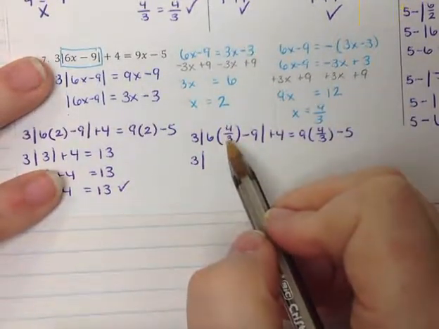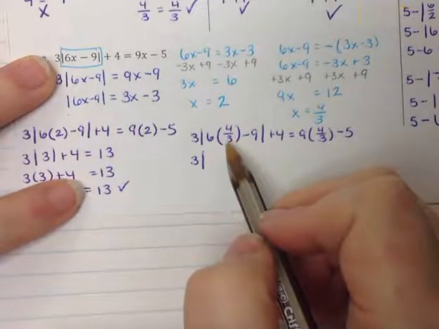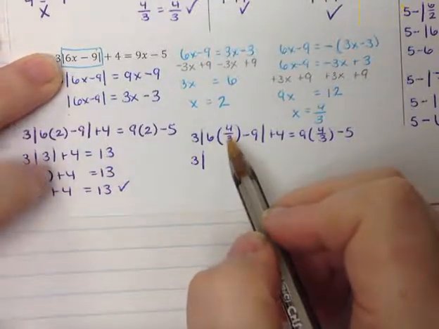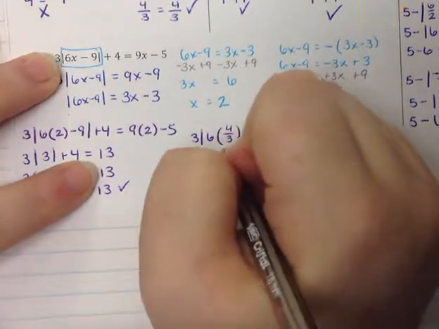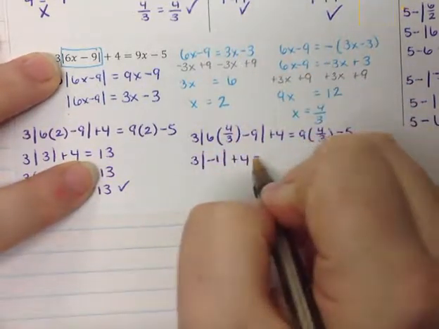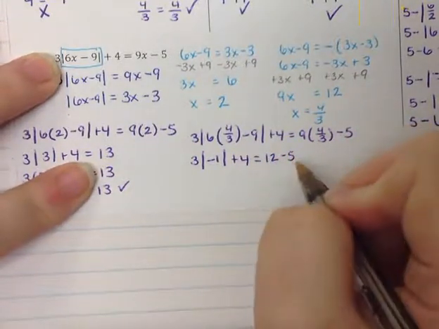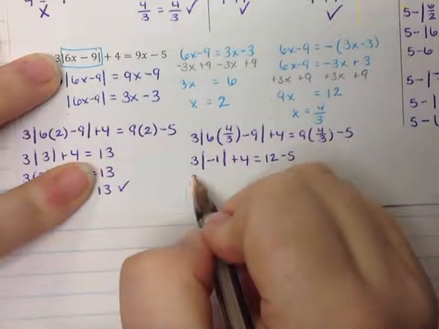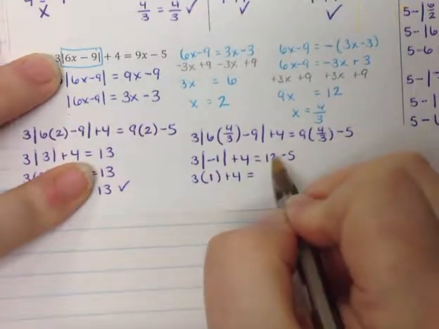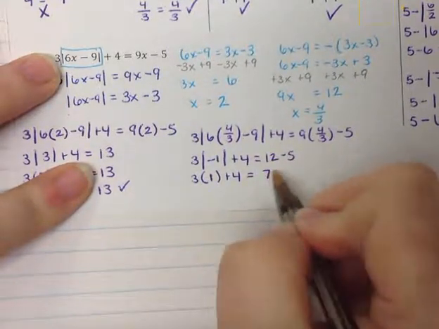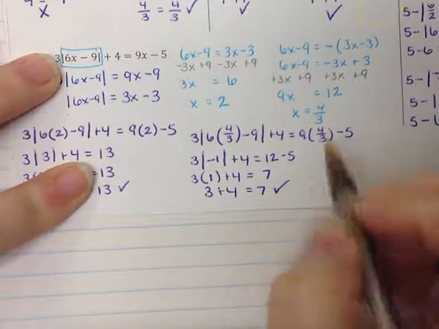6 times 4/3 is going to be 12. I'm sorry. 6 times 4/3 is going to be 8. I apologize. 8 minus 9 is negative 1. Absolute value, plus 4 is equal to 9 times 4/3 is 12 minus 5. So we have 3 times the absolute value of negative 1 is just 1, plus 4 is supposed to be equal to 12 minus 5 is 7. So we have 3 plus 4 is supposed to be 7. 3 plus 4 is 7, so that one is good.